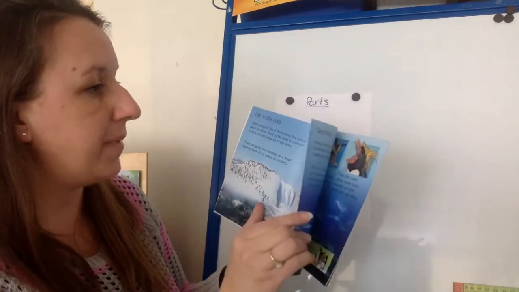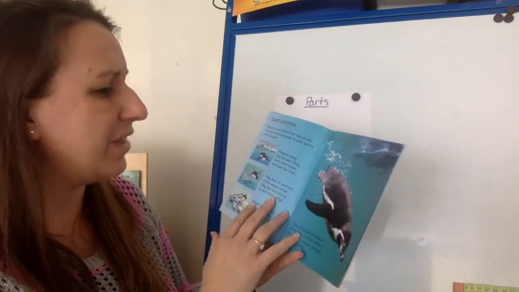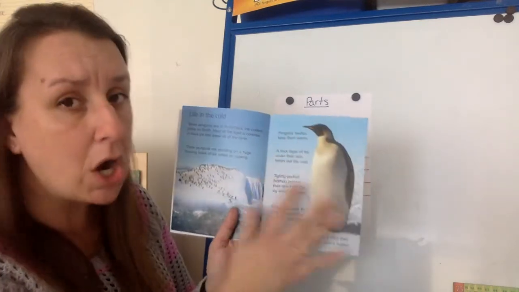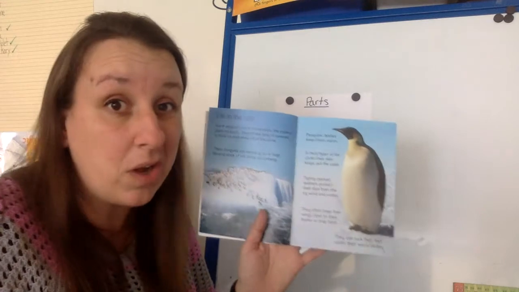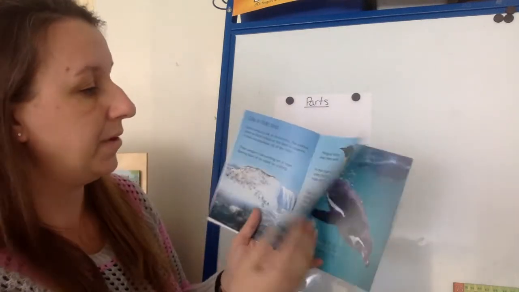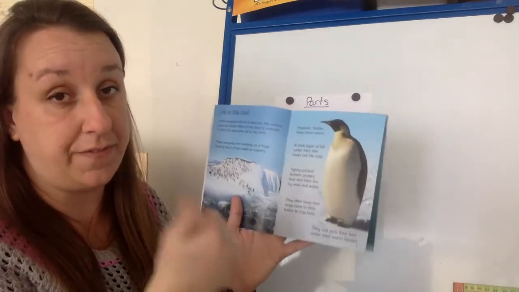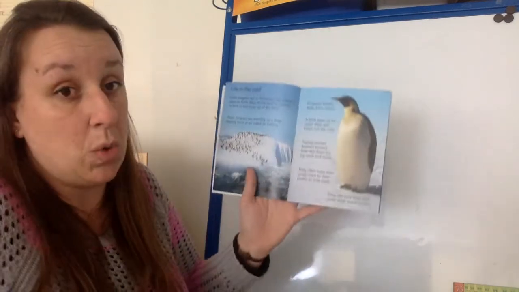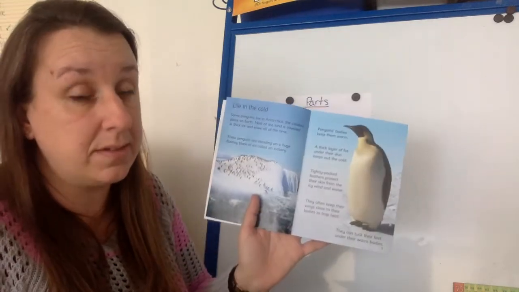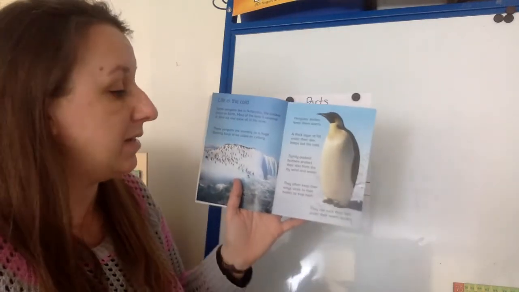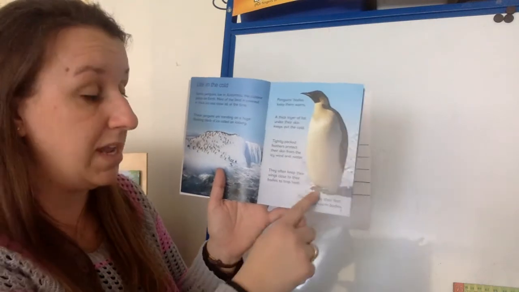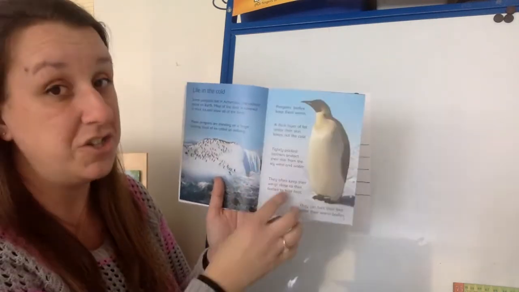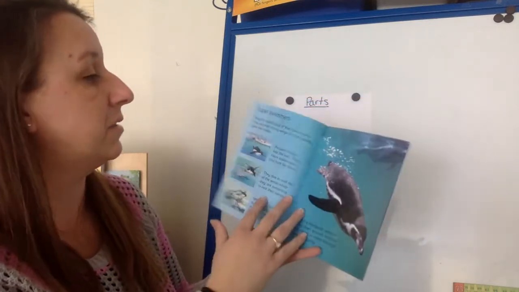So just on that page alone, I learned a ton about the body and the parts of the penguin that make a penguin look like a penguin. Okay? I heard that they have lots of fat. They have very, very tightly packed feathers. They have wings close to their body to trap in the heat. They have feet, right? And they tuck their feet in under their body. I learned a lot about a penguin's body just by listening to that text.